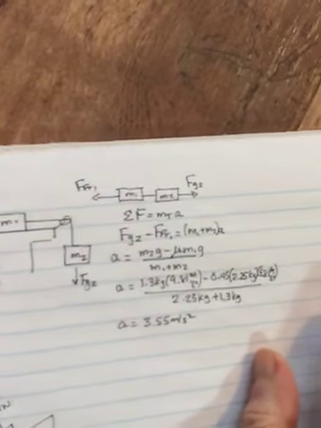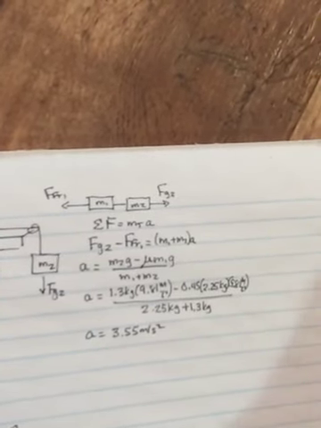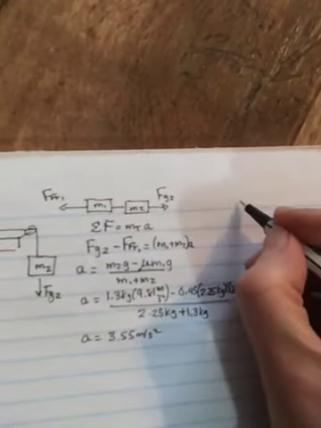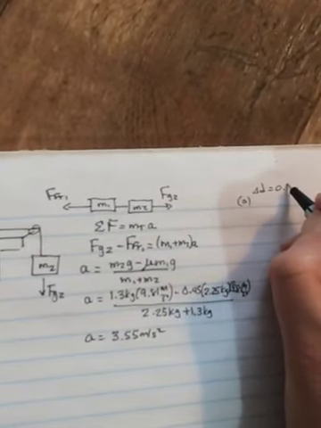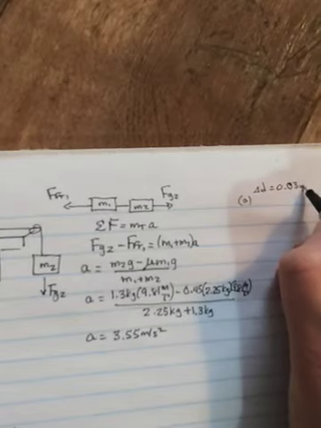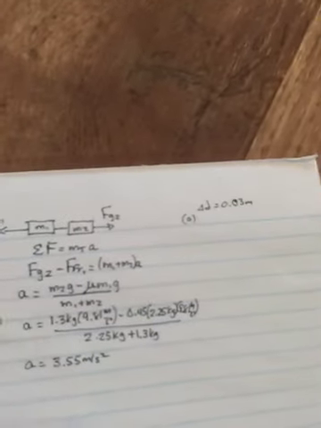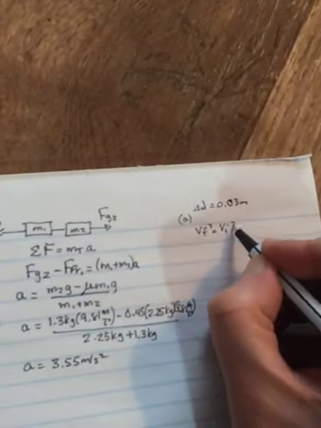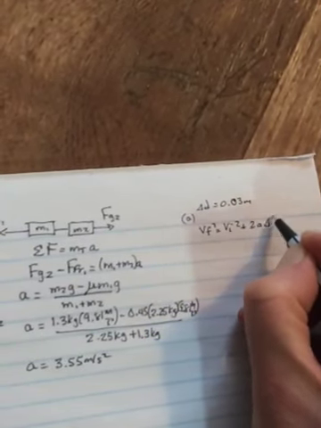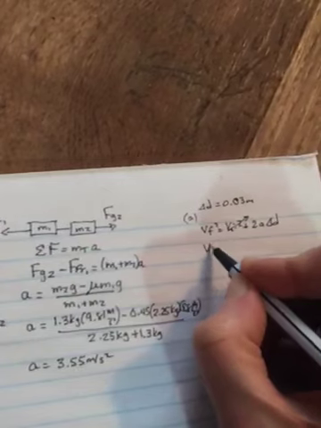With that, we're now able to answer the first part of the question, which is what is the speed? So we're given delta D is 3 centimeters, or 0.03 of a meter. We know VI, we just found A, we want VF. So we would just use VF squared is equal to VI squared plus 2A delta D. The VI goes to 0.